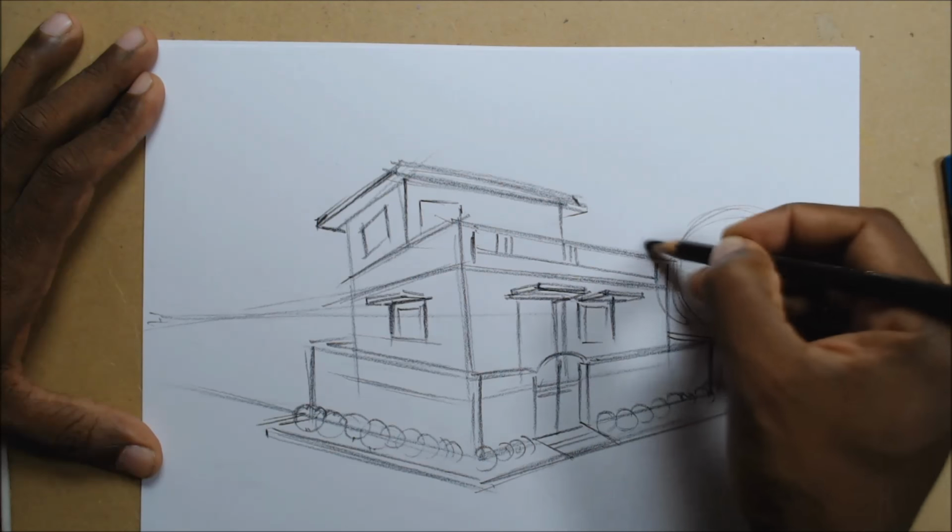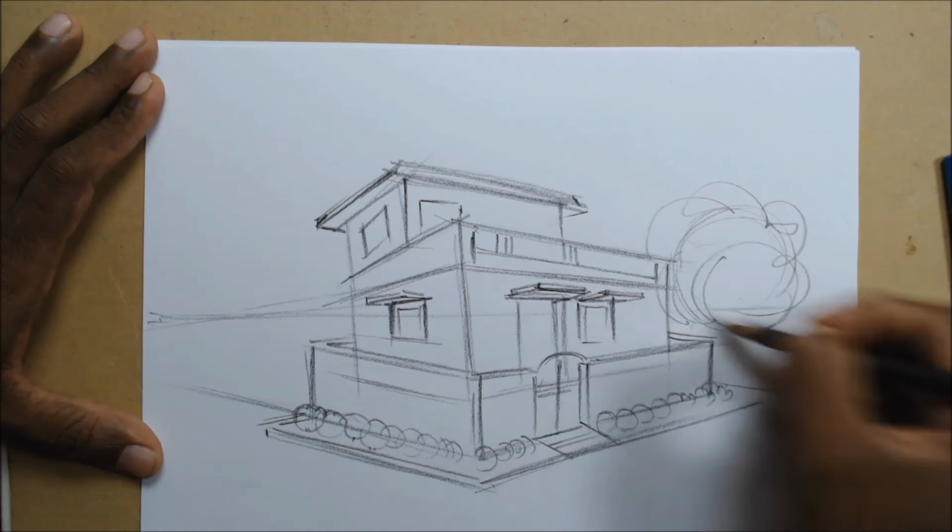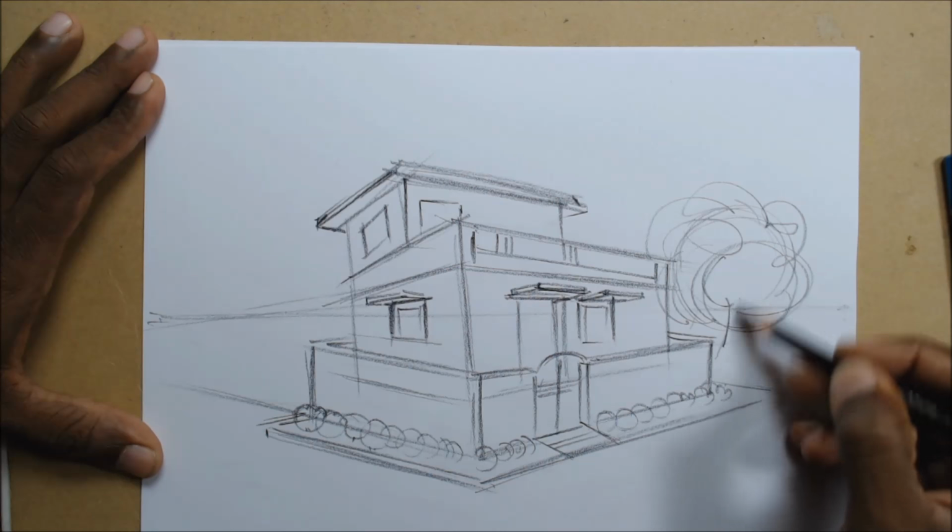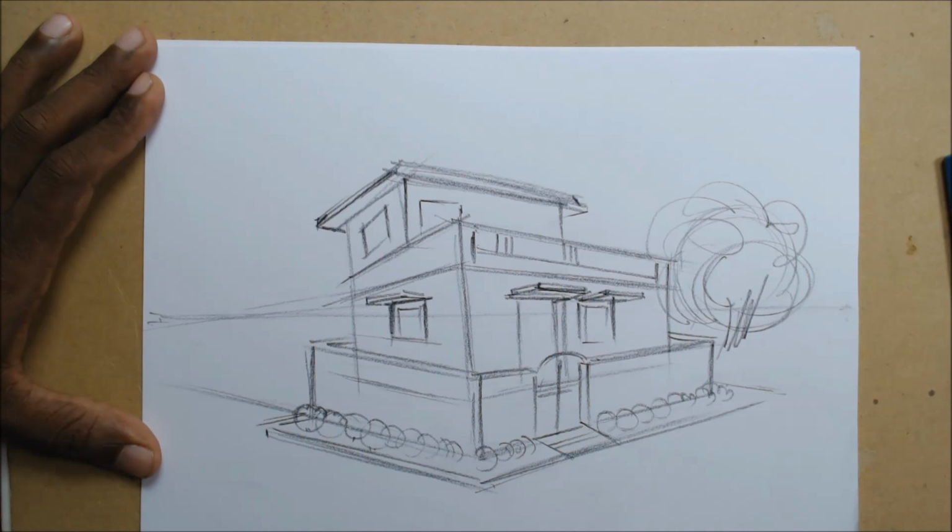Then if you want to add nearby supporting elements like plants and trees, all that is possible to add with simple basic shapes and forms.